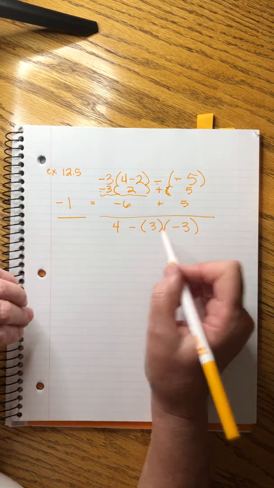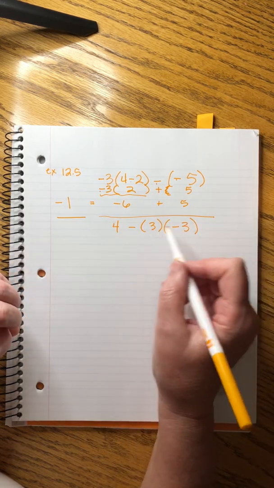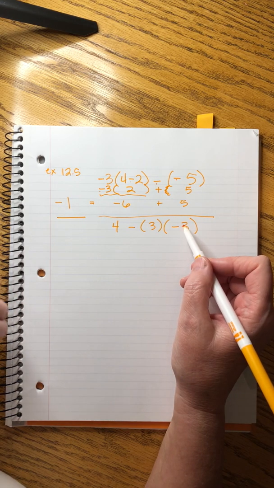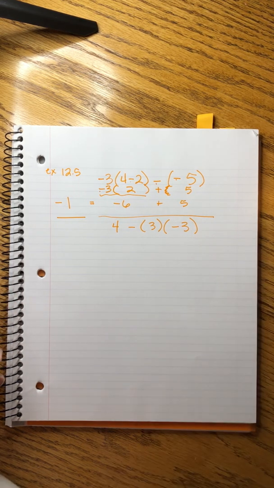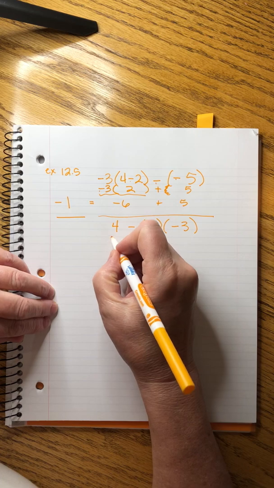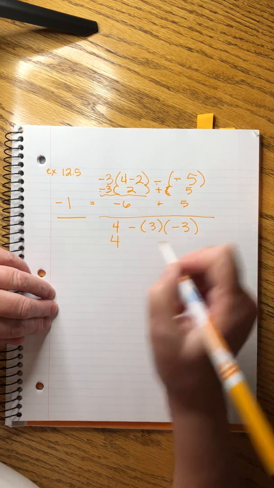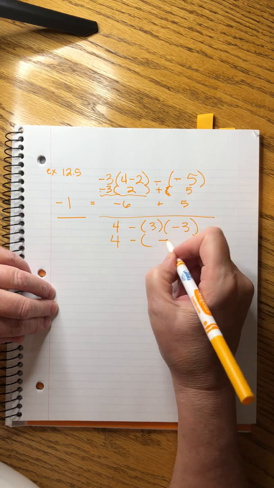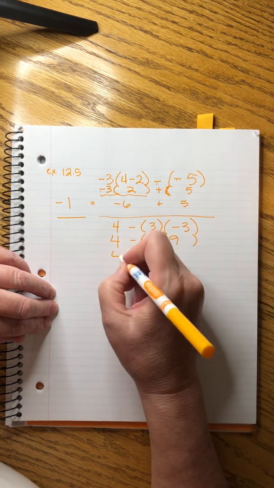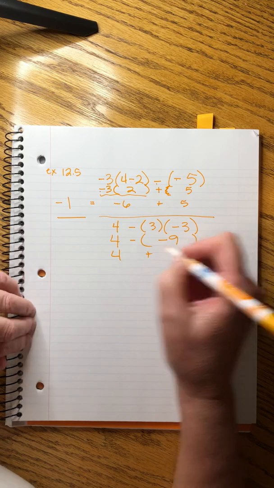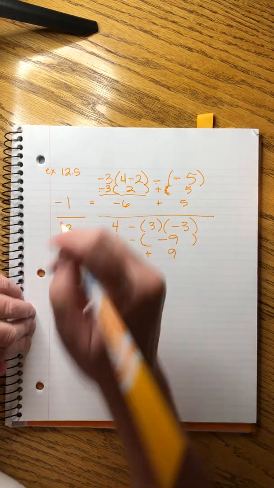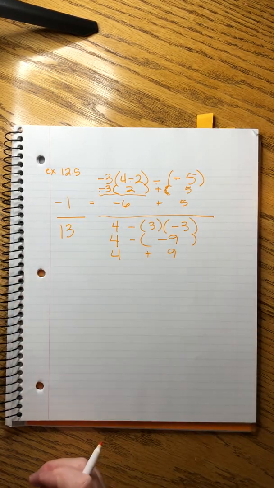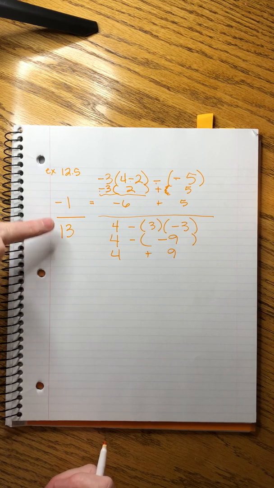Now we'll do this one. There's no work to do in the parentheses on these. These parentheses only mean multiplication. So let's jump ahead to that. We don't have any work for parentheses. So it's going to be 4 minus 9, and that becomes 4 plus 9, and that is 13. So our final answer is negative 1 over 13.